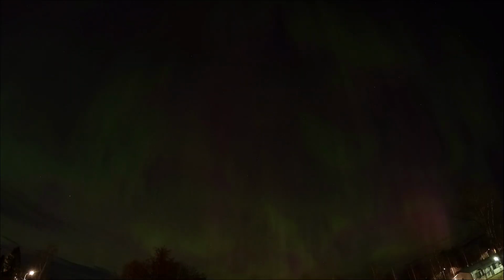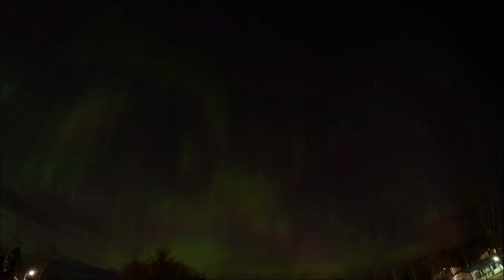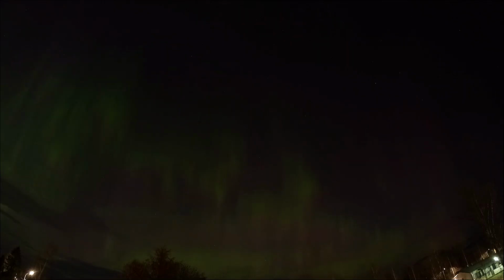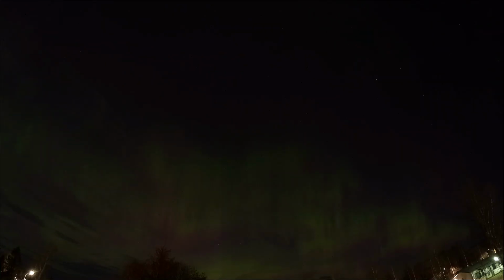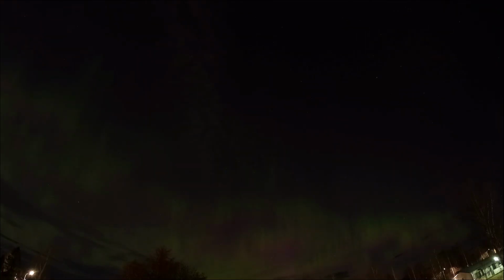The ancient Aborigines were afraid of the auroras because for them, the auroras were a river of fire in the sky. In other words, they knew that the auroras are hot.